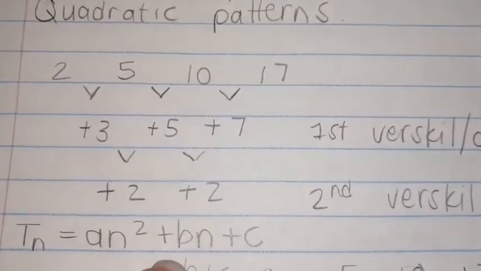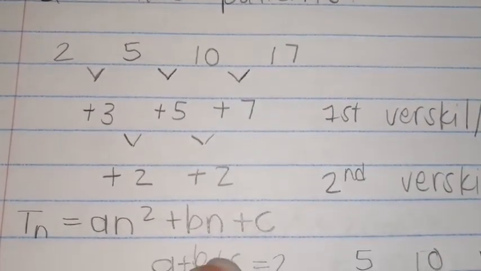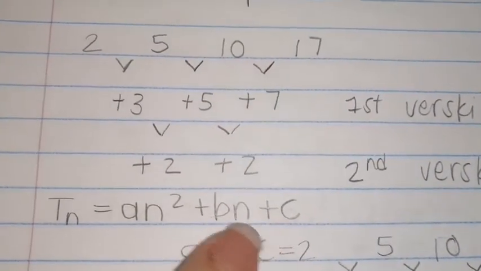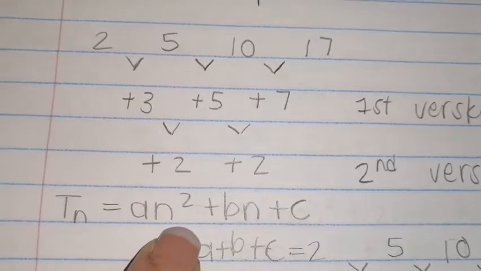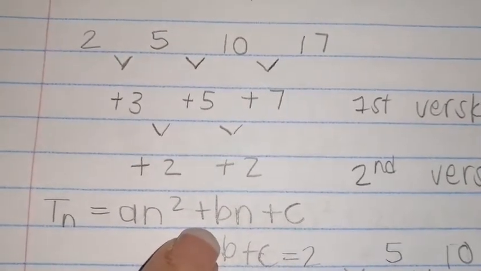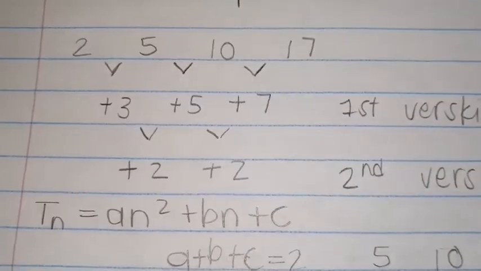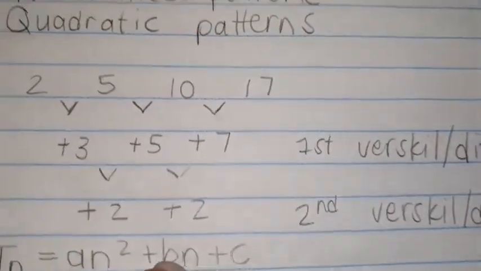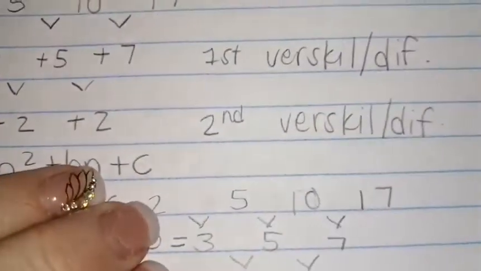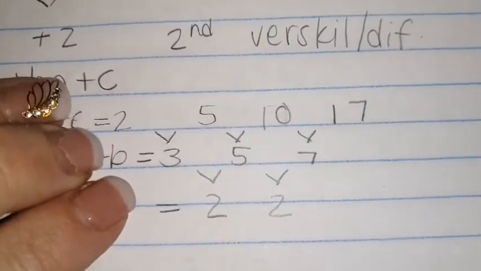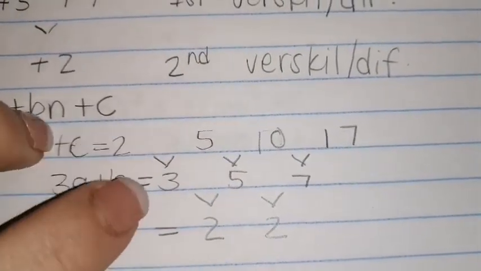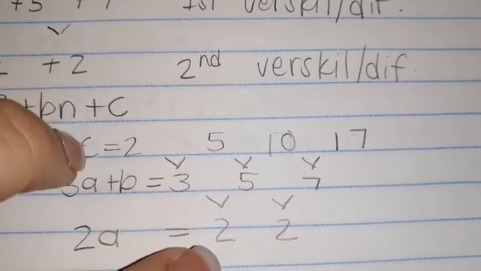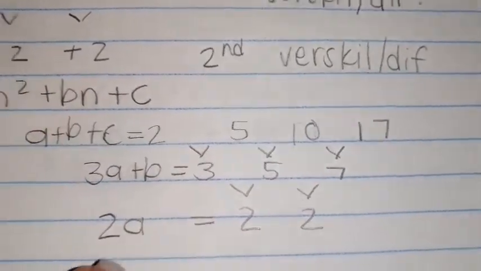So the formula for a quadratic pattern is an squared plus bn plus c. You'll see this one looks a lot like a quadratic trinomial, and it's because that's exactly what it is. Remember, grade 11 is all about the quadratic trinomial. All right. What we're going to do is write down our number pattern, get our first difference, and then get our second difference.